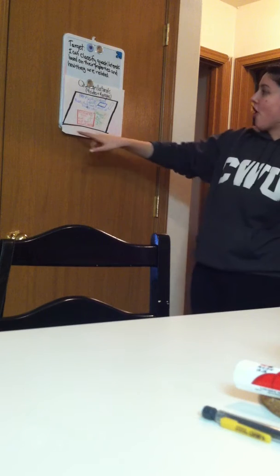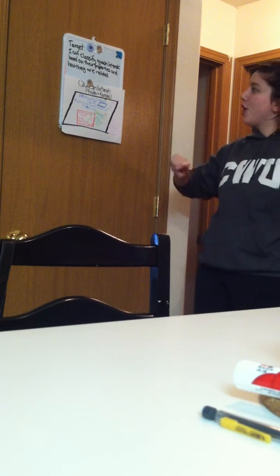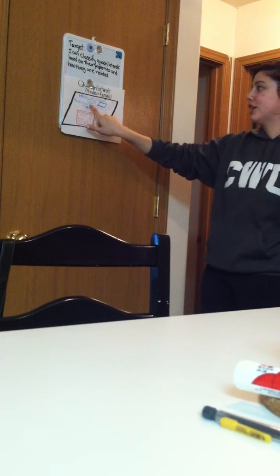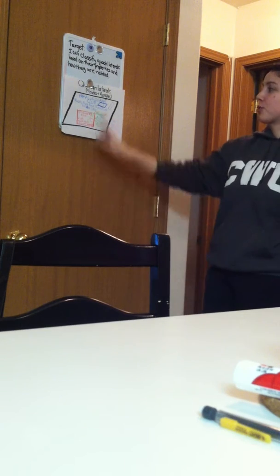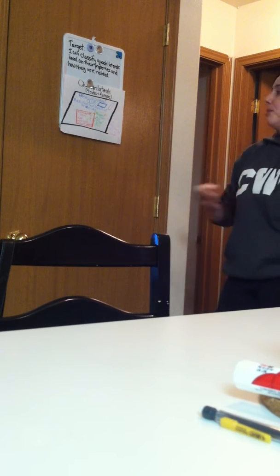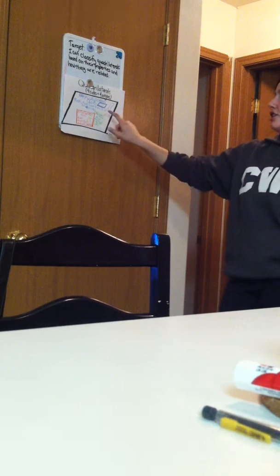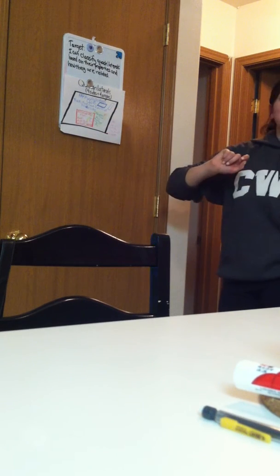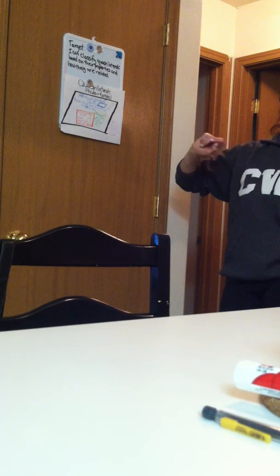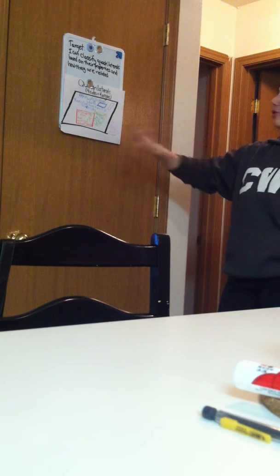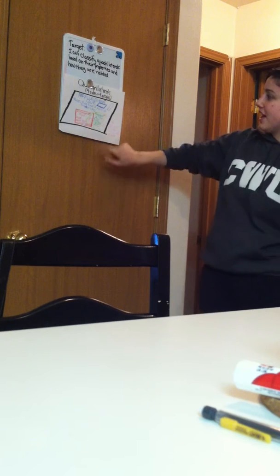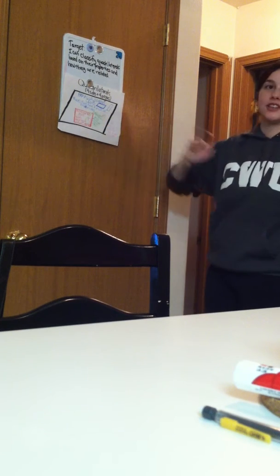And in our quadrilateral, we have the parallelogram club, and the rule to be in the parallelogram club is they must have 2 pairs of parallel sides. How about the rectangle club? Do we remember what the rule is? 4 right angles. So you can see that each angle is 90 degrees.